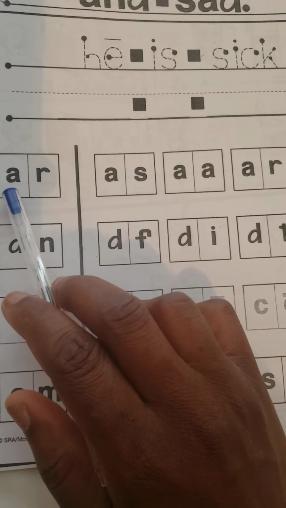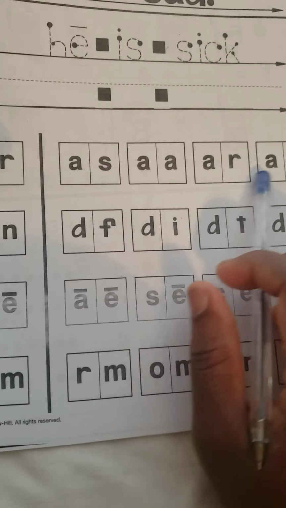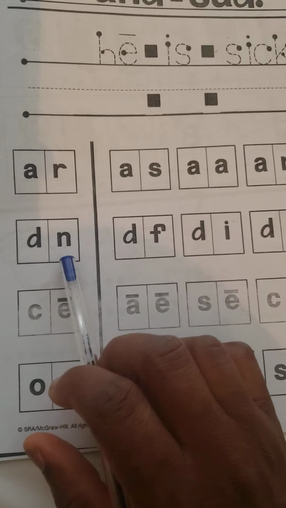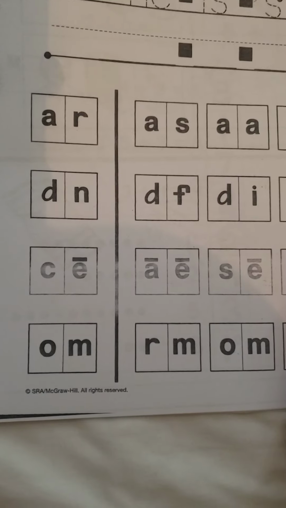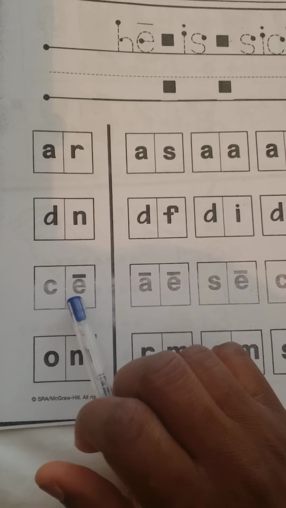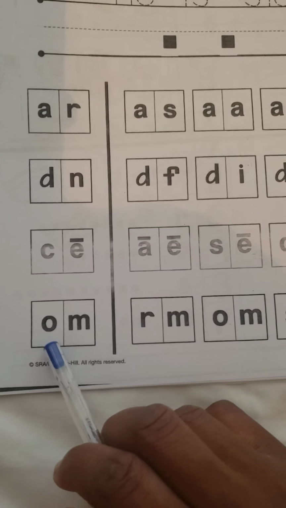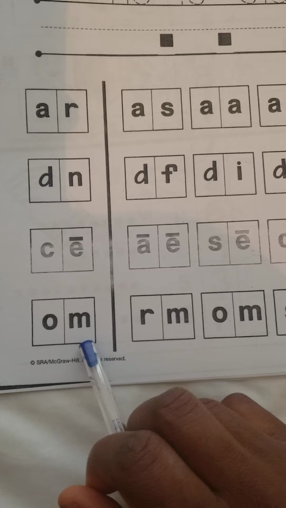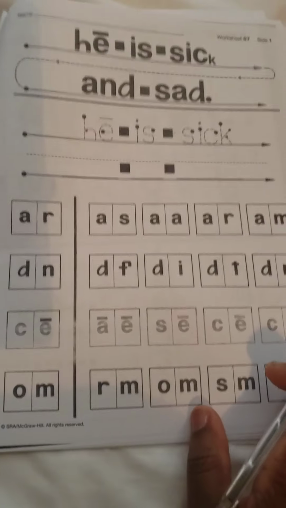Now listen. You're going to look for the one that has the same pattern. All right, the next one is E. You're going to look for the one that has that pattern. Then the last one, you're going to look for the one that has that pattern, and that's what you need to do for this page.